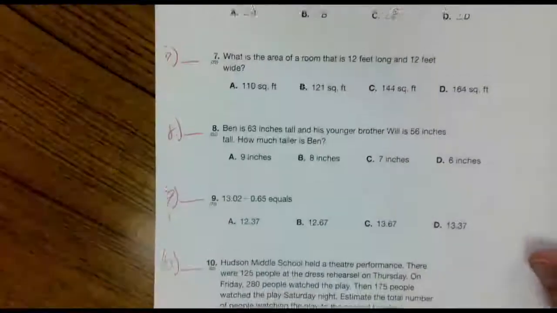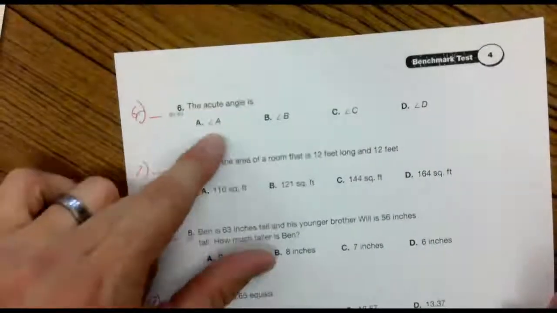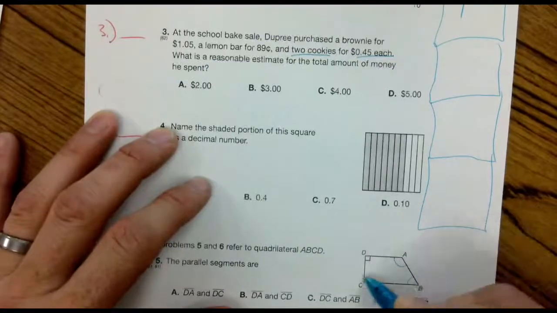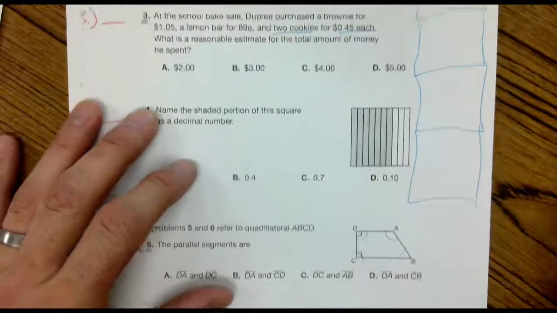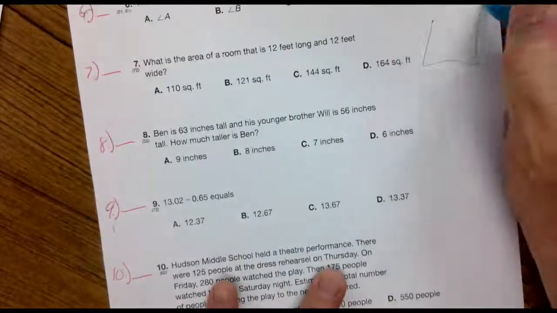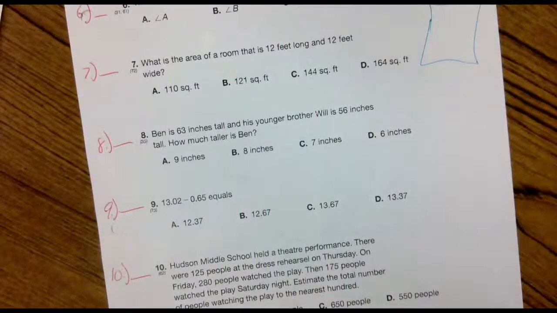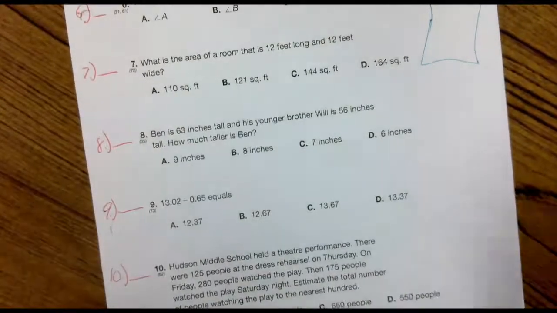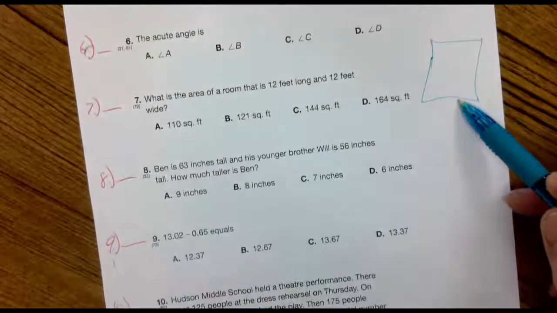6 says, the acute angle, A, B, C, or D. Which one of these, A, B, C, D, which angle is acute? All right, that was 6. 7. You probably need a formula for this one. What is the area of the room that's 12 feet long and 12 feet wide? Don't forget to show your work in the work box.